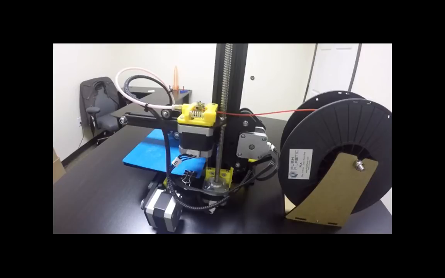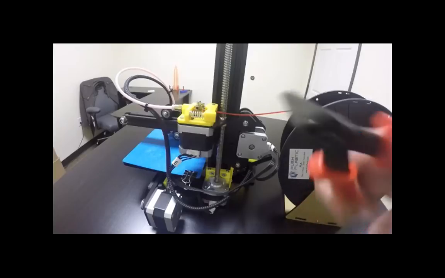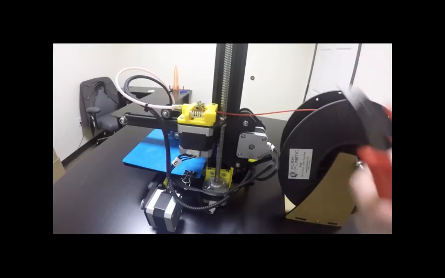Hard time going through. You might have to cut it at a point. So use these to cut it to get it at a point. Yeah, it'll be a little tricky to figure out.